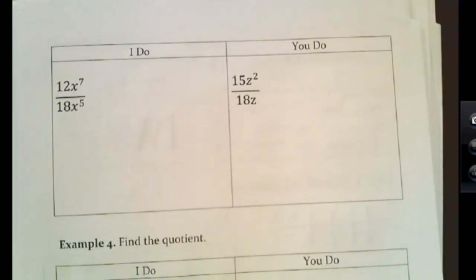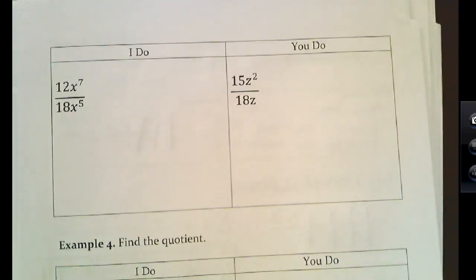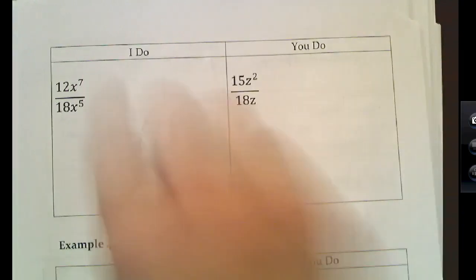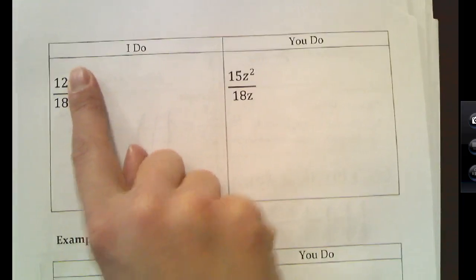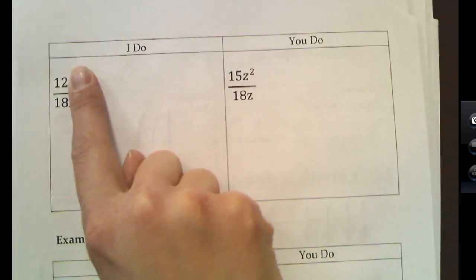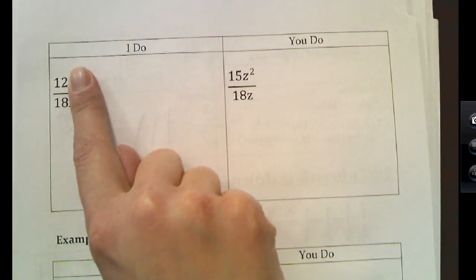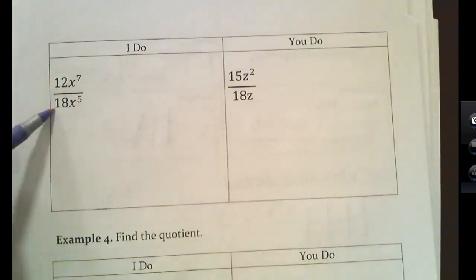So now we're going to apply those rules, except we're going to be working with monomials. So we've got numbers and variables being used with our fraction. The first thing that we want to do, let's just ignore the variables. We've got the fraction 12/18. Who can raise their hand and give me a number that 12 and 18 are both divisible by? What can we divide both 12 and 18 by?